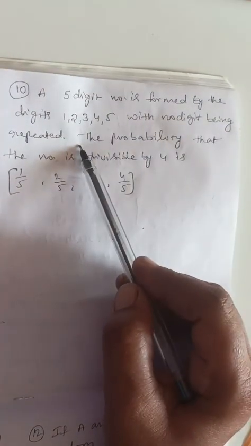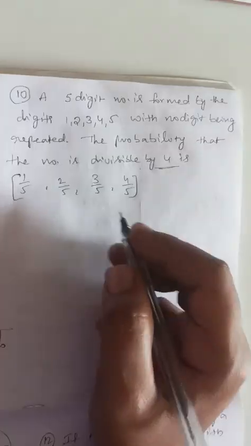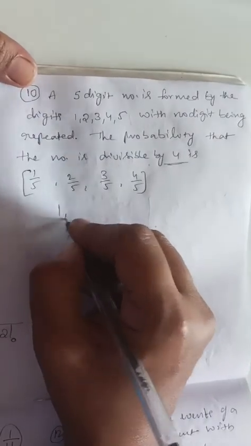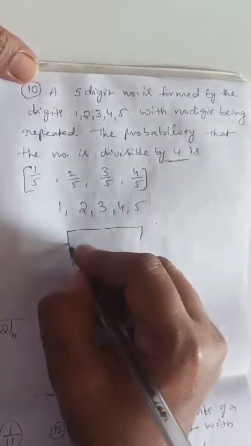Next one. A 5-digit number is formed by the digits 1, 2, 3, 4, 5 with no digit being repeated. The probability that the number is divisible by 4. Here the given digits are 1, 2, 3, 4, 5. We are forming the 5-digit number.